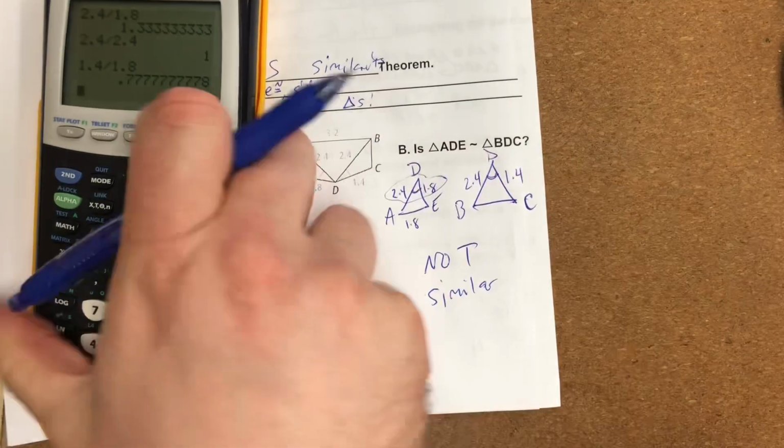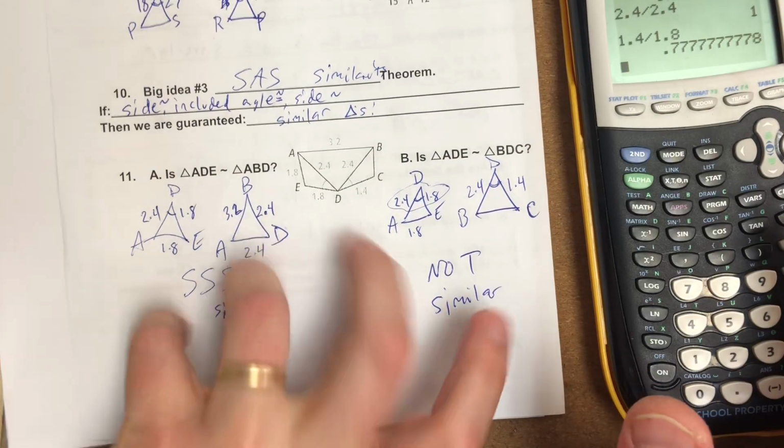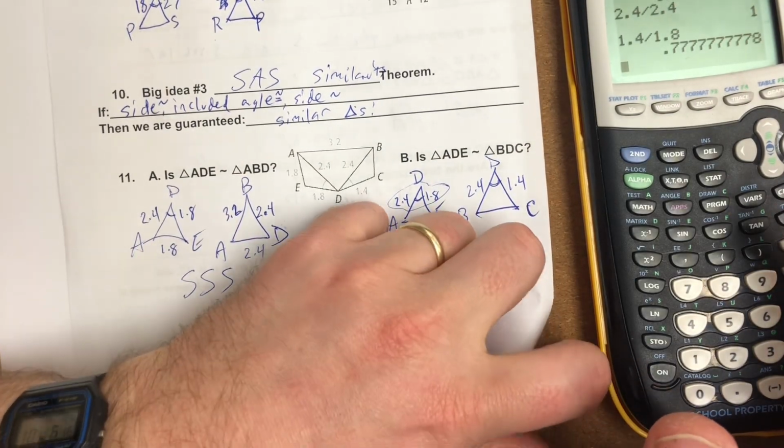And that is my preferred method to do those. It's tedious to write it out, but it's the safest way to do it.